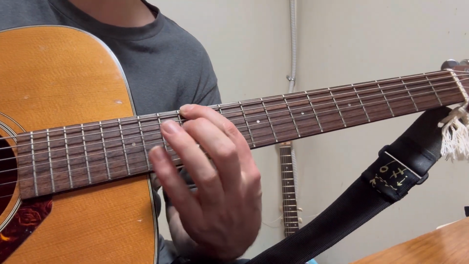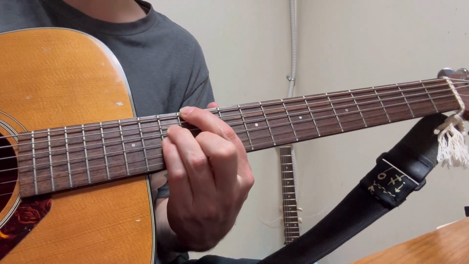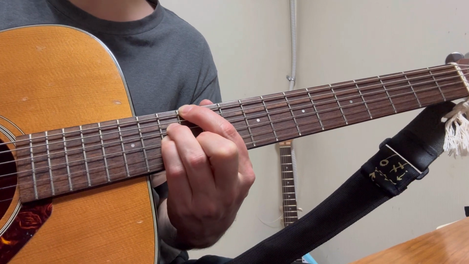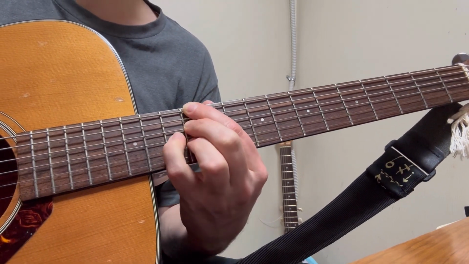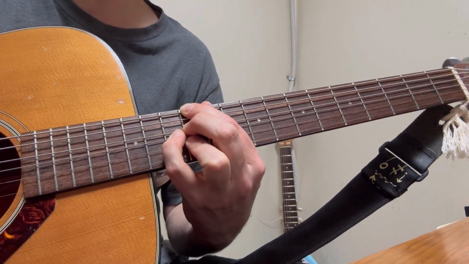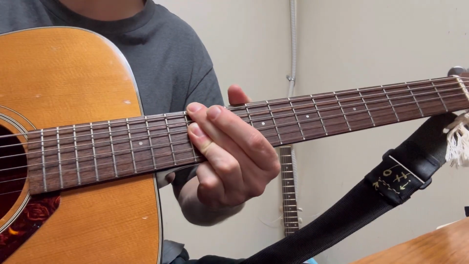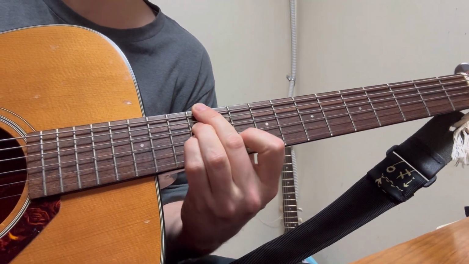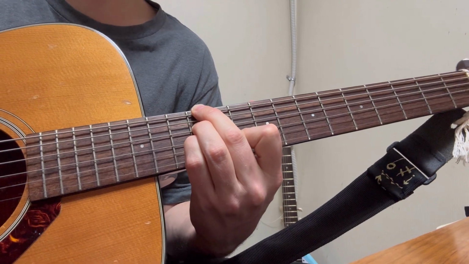We have E root on the 6th string. E major 7th, E dominant 7th, E minor 7th, E minor 7th flat 5, E diminished 7th.